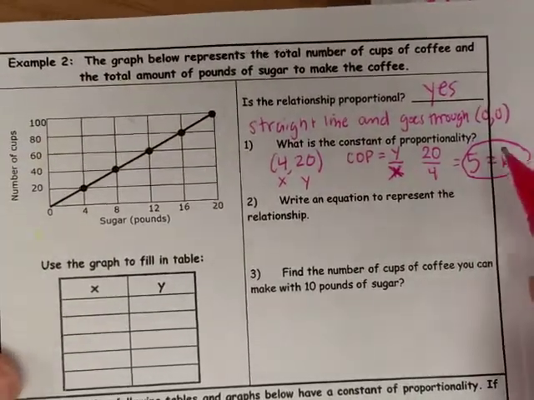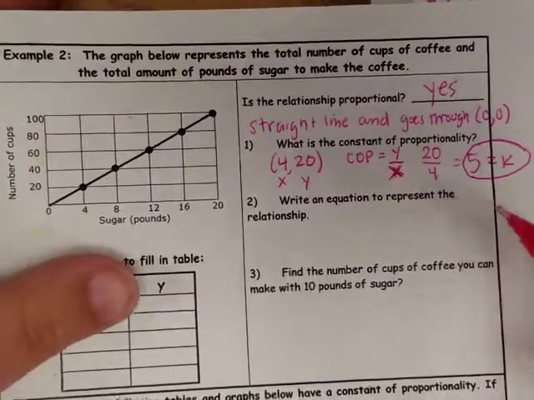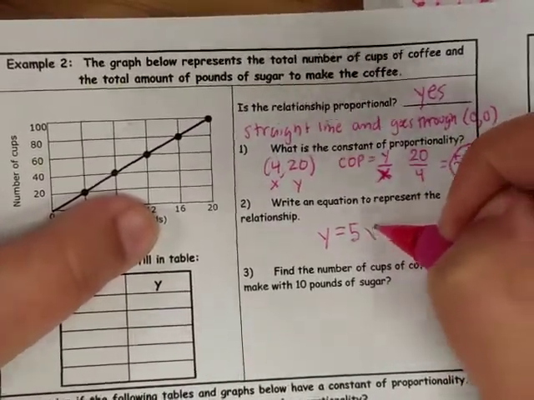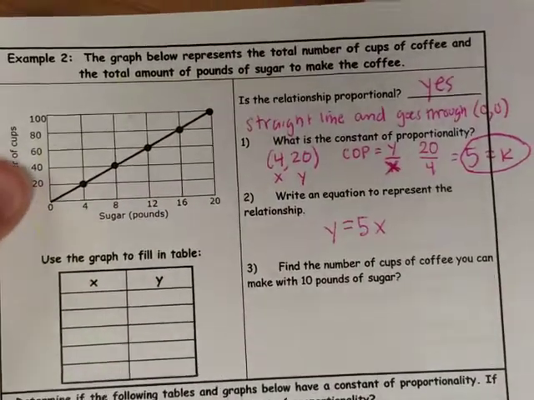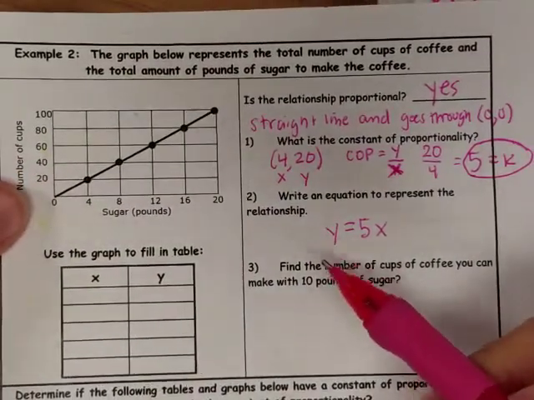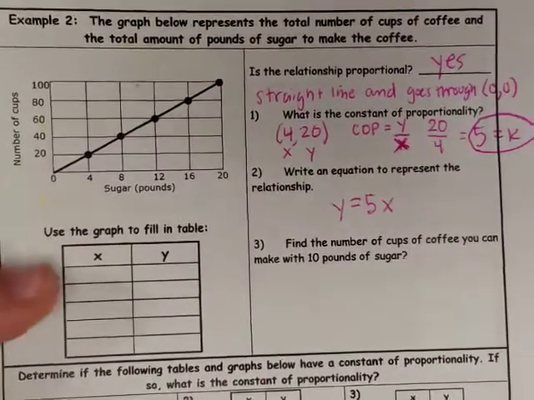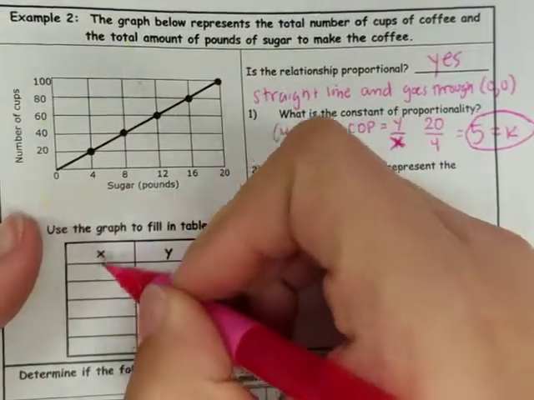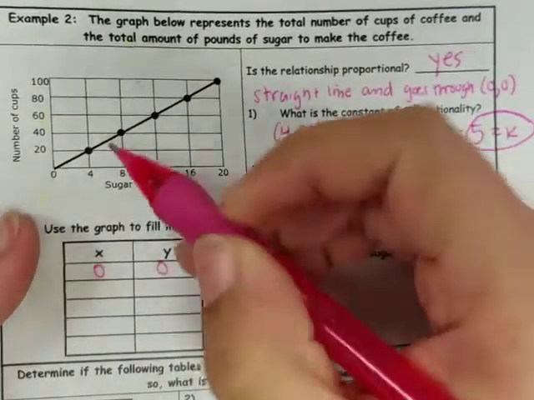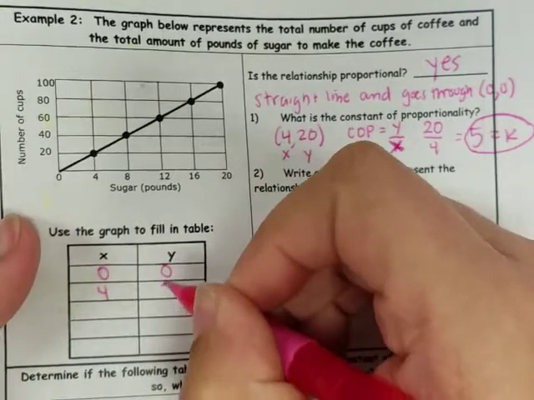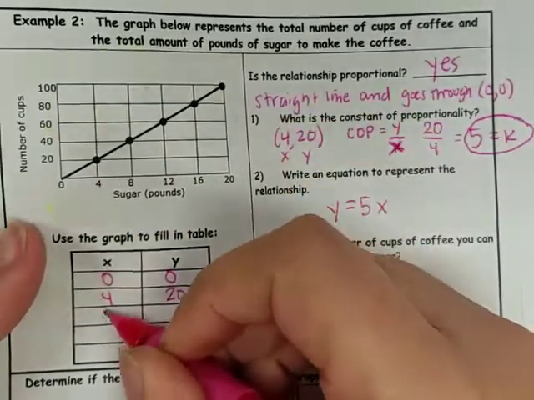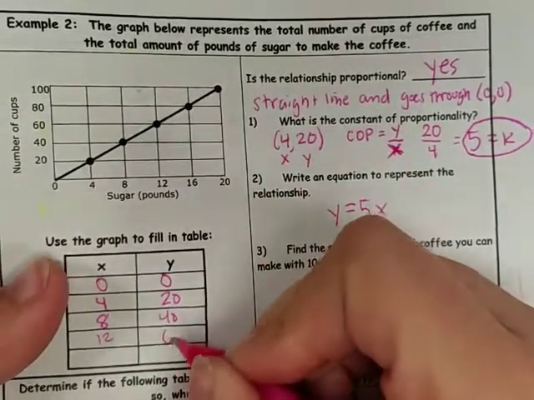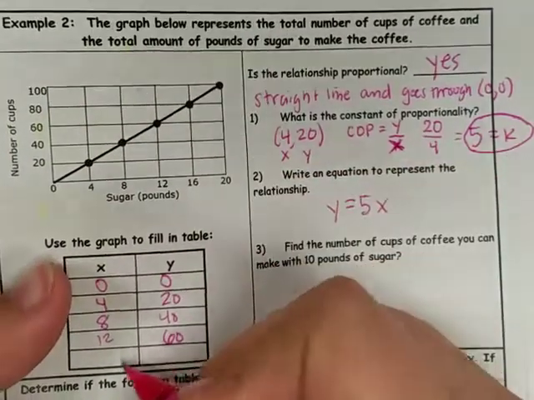So now we're going to use this k value that we just found, and we're going to write the equation to represent it. So y is equal to 5x. And then we're going to use that information, and we're going to fill in the table to the left. All right, so we're going to use the graph. So at 0, 0, at 4, 20, 8 and 40, 12 and 60, and then 20 and 100.